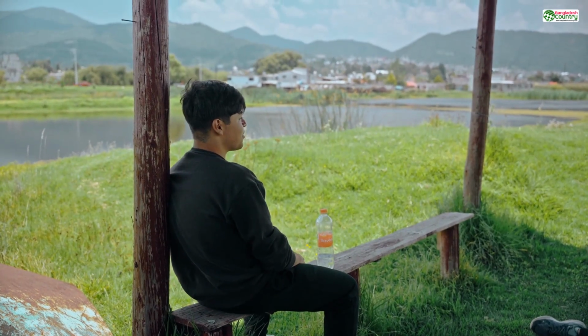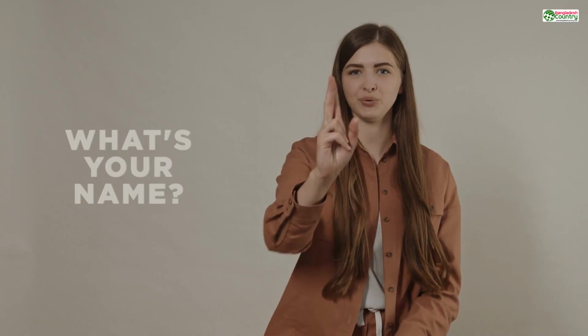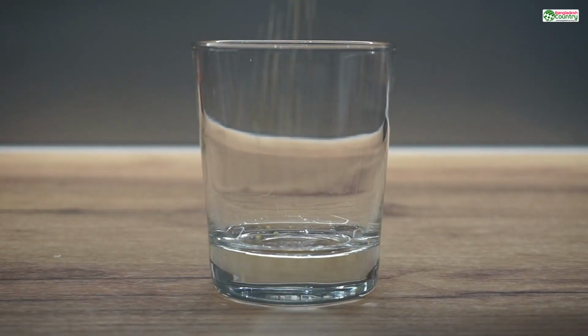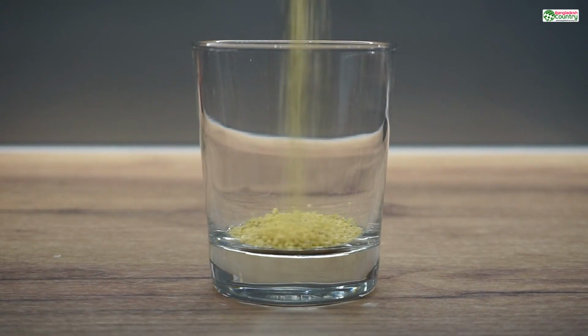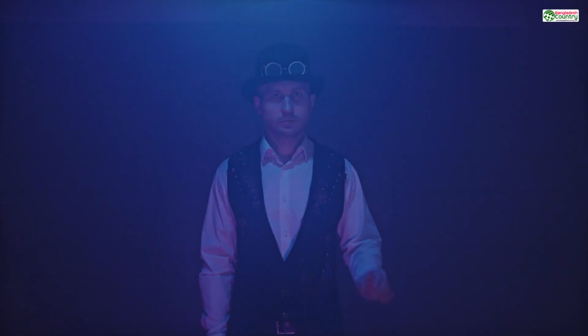When the printing is done, you have what's called a green part. It's fragile. It has the consistency of a sandcastle held together with a bit of glue. You can literally break it with your bare hands. The real magic happens in the next step: sintering.